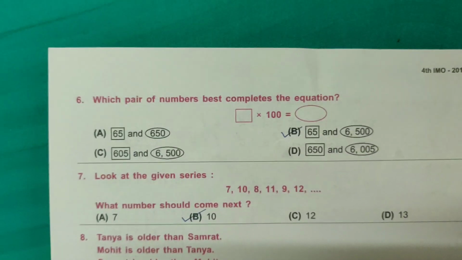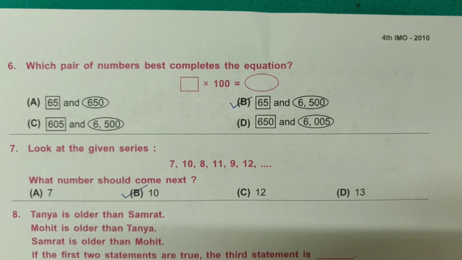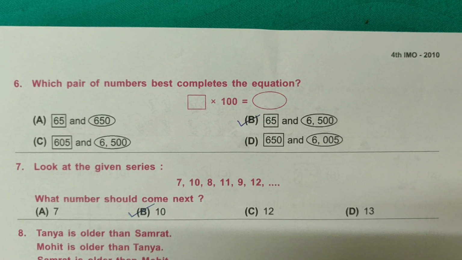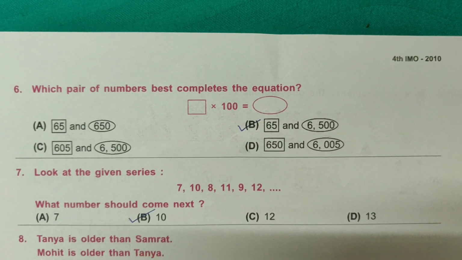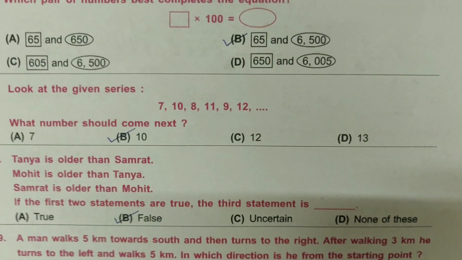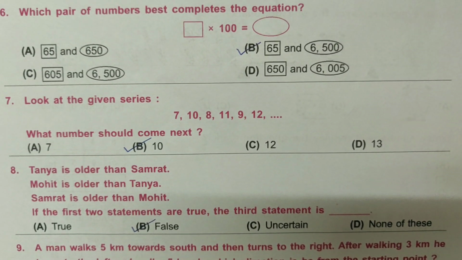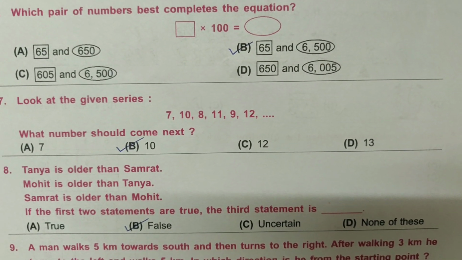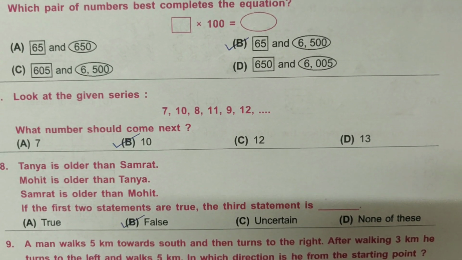Wait. Look at the given series. 7, 10, 8, 11, 9, 12, ... What number should come next? 10 must come next. Simple. Very simple. Tanya is older than Samrit. Mohit is older than Tanya. Samrit is older than Mohit. If the first 2 statements are true, the third statement is false. Simple.